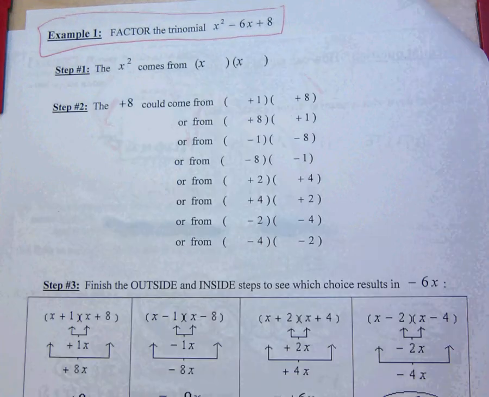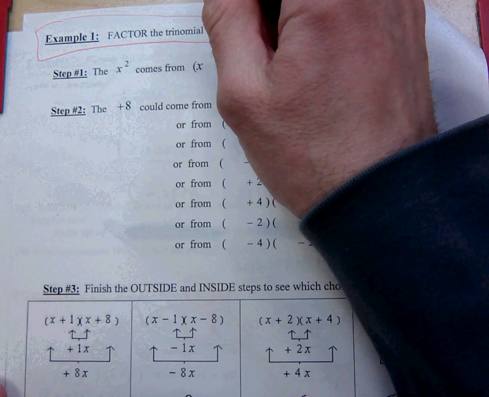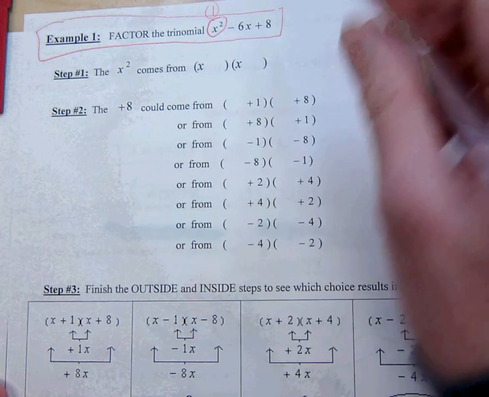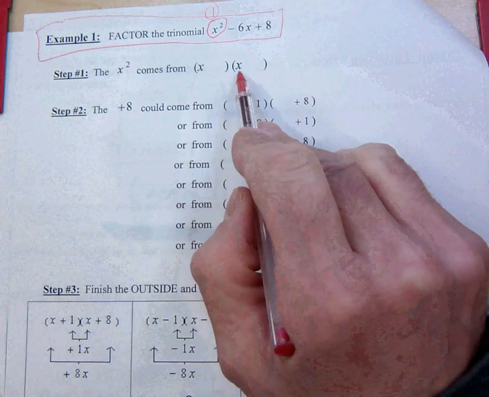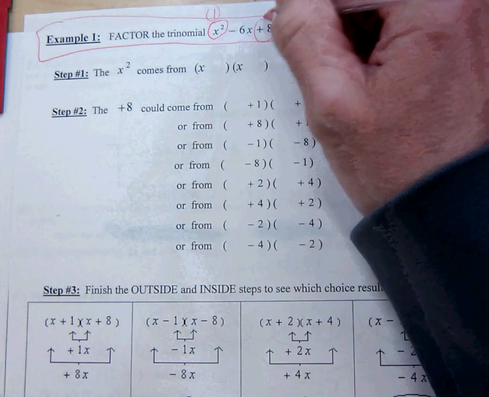Okay. The next thing you're going to do is ask yourself, where does that come from? And you're going to say what? So you start there. Where does that come from? An x there and an x there in your binomials. Everybody with me? Okay, the next thing you're going to do is look at that.